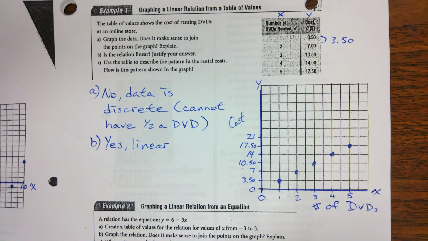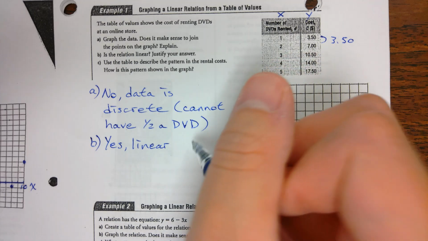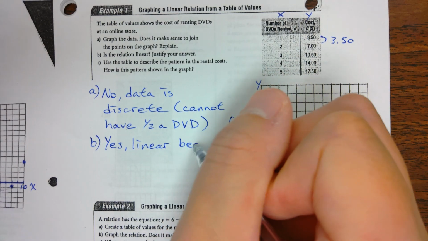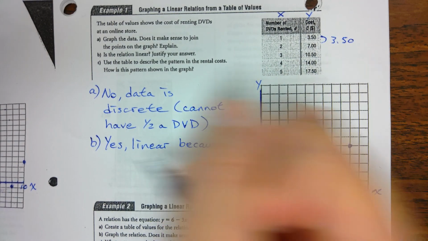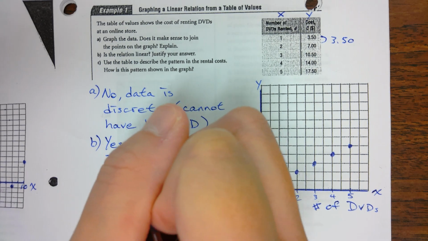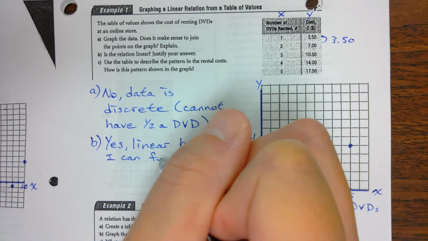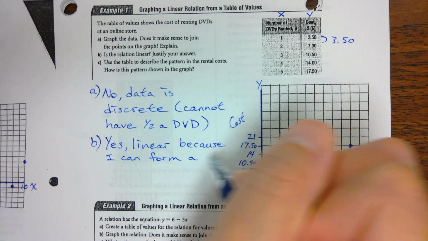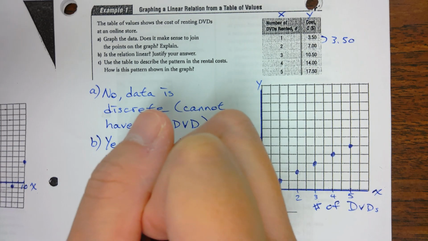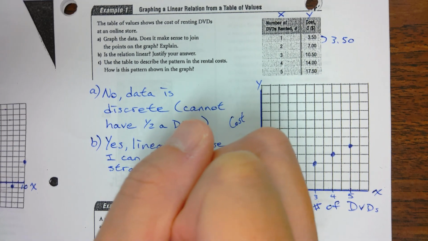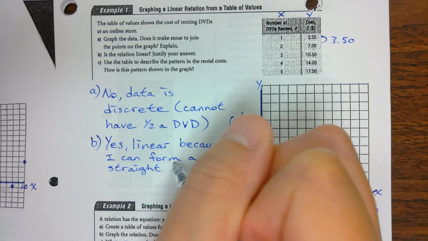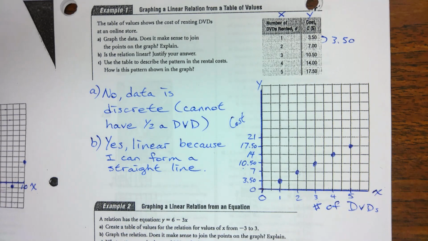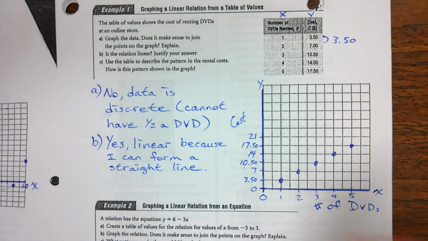Yes, linear, because I can form a straight line. Even though we're not connecting it, we can still form it, so it is a linear relation.